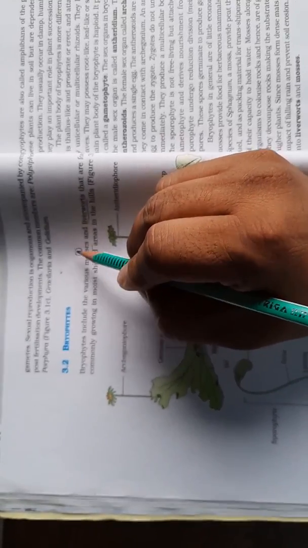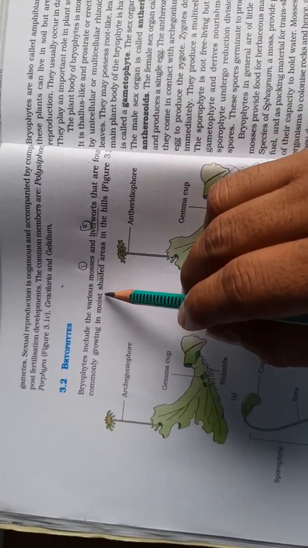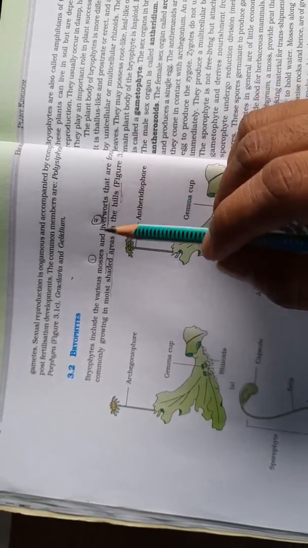This is an example of mosses and liverworts. Examples of bryophytes are commonly found growing in moist, shaded areas in the hills, meaning high-altitude hill areas where bryophytes are most probably present.